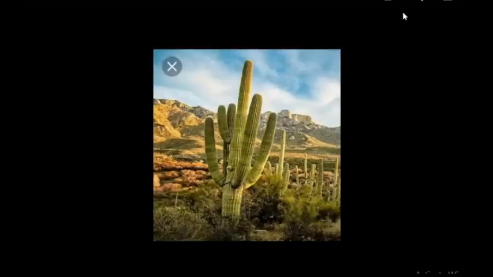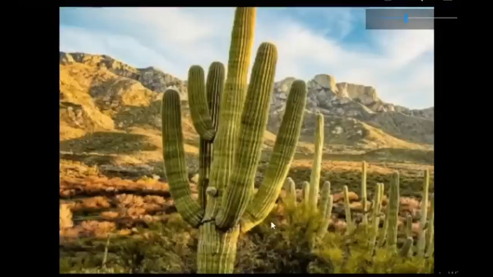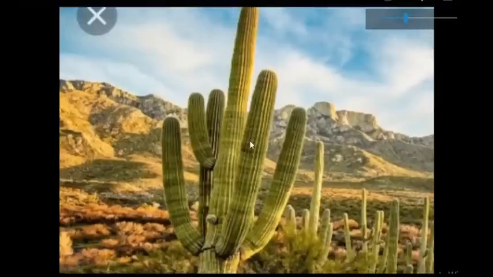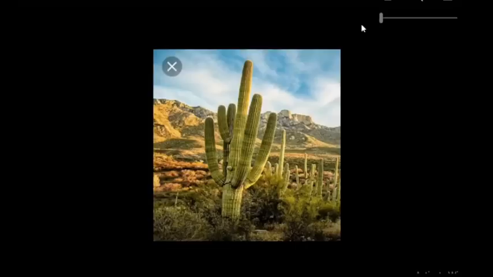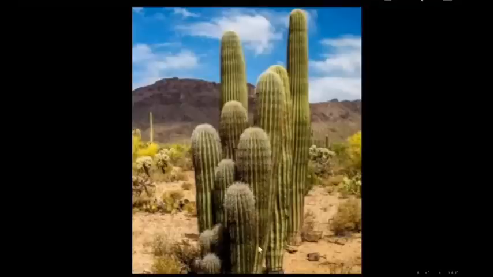This is another example of the cactus. We can see it. This is another example. Also, we have this as another example. So these are examples of cactus that we have.